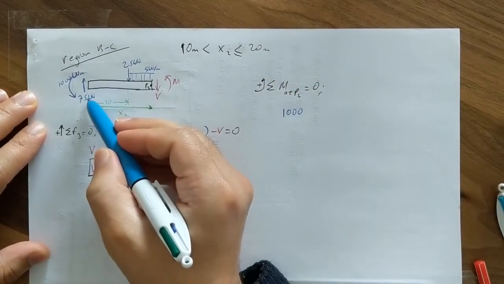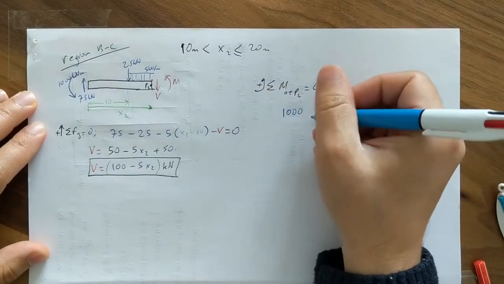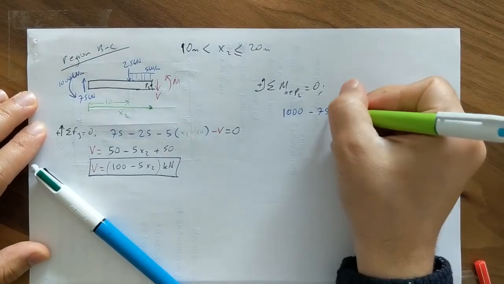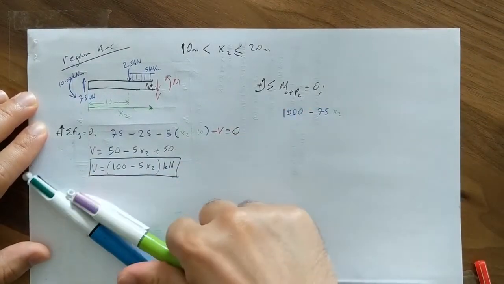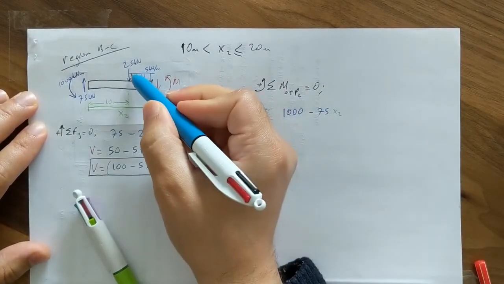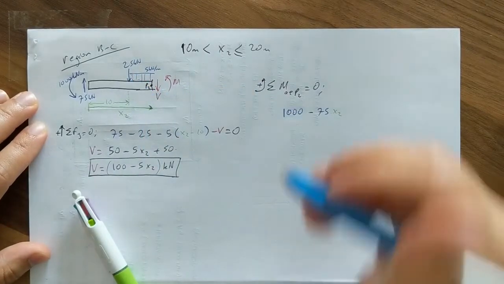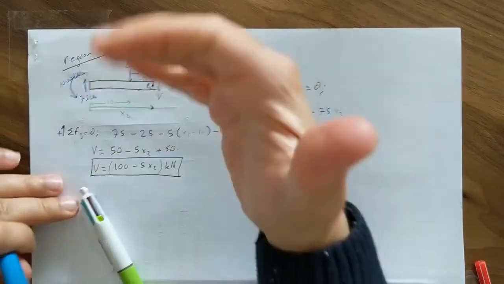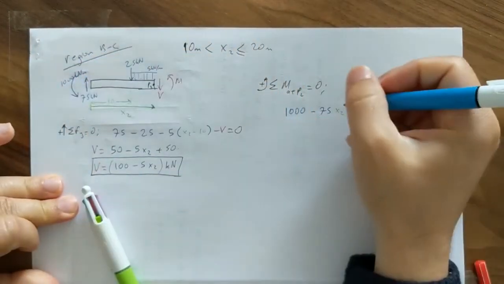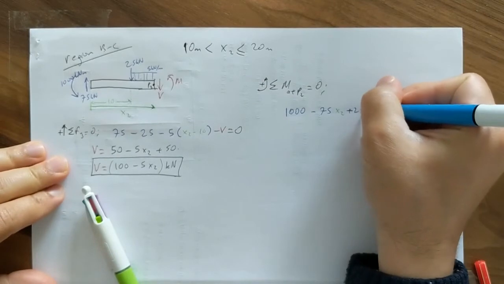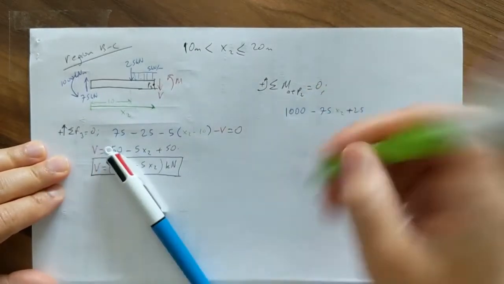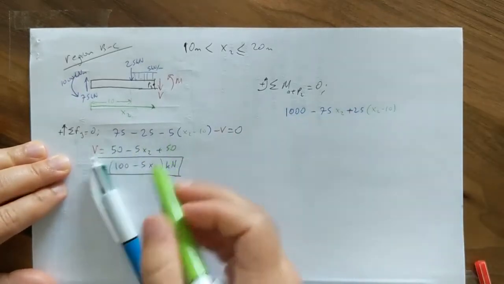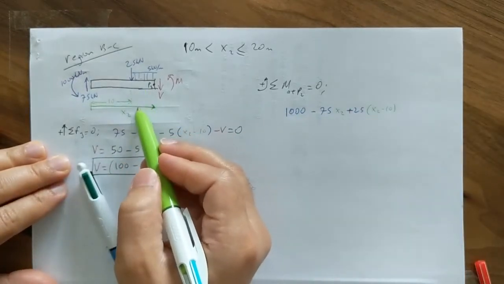Second one is 75, and it is in negative direction, 75. The force arm is x2. 25, the point load, is rotating in positive direction, like this, about point P2. 25 times (x2 - 10), the force arm for 25.